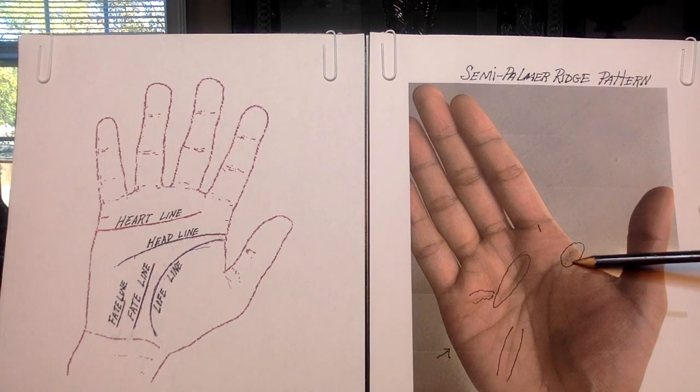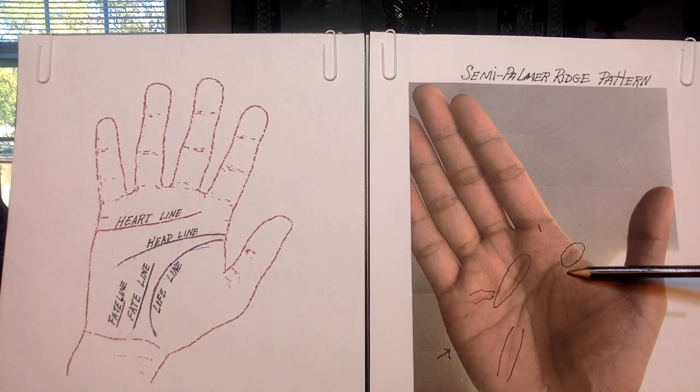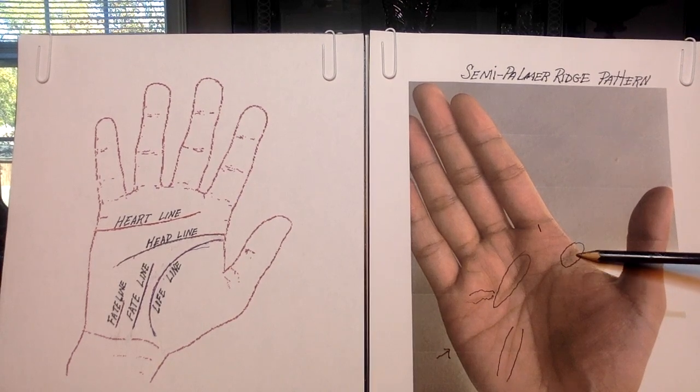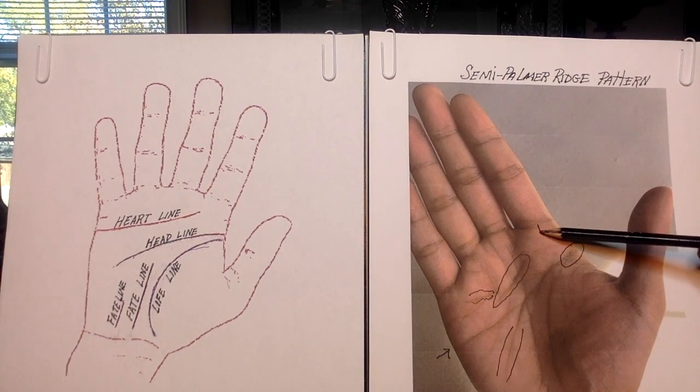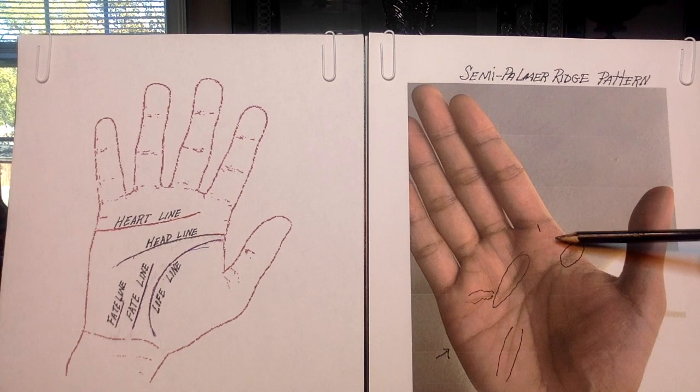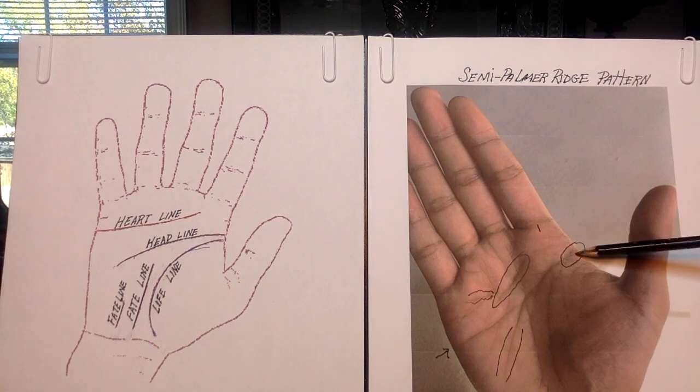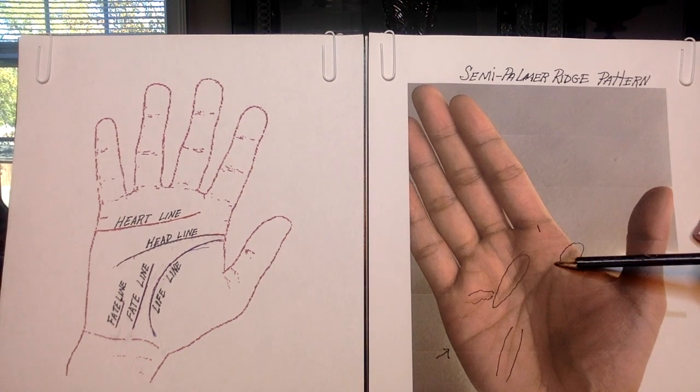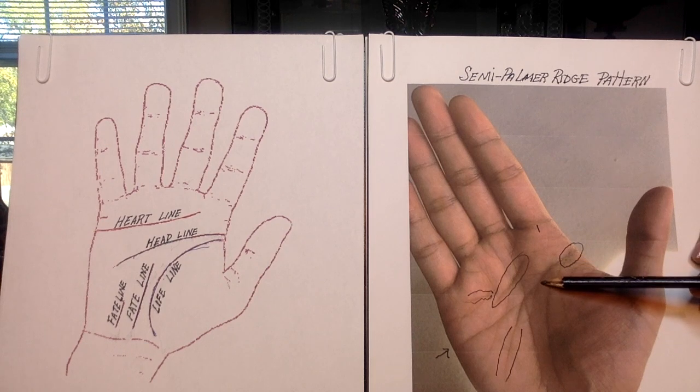All right, this is the headline, and it's joined to the lifeline. That's common. All right? So it's joined here, and there's some separation around after age 10. So by that time, this child started to make up his own mind. But let's see what's happening with this line.